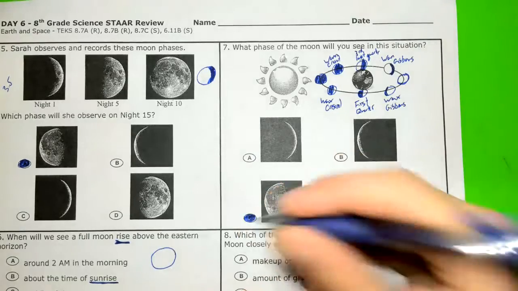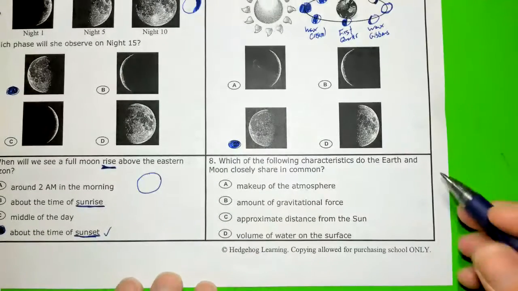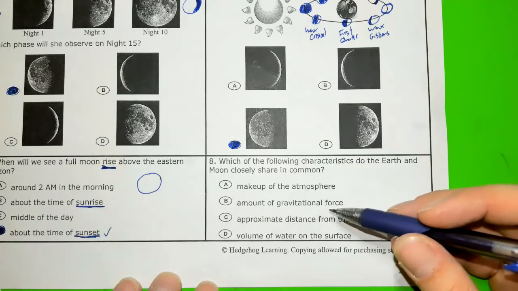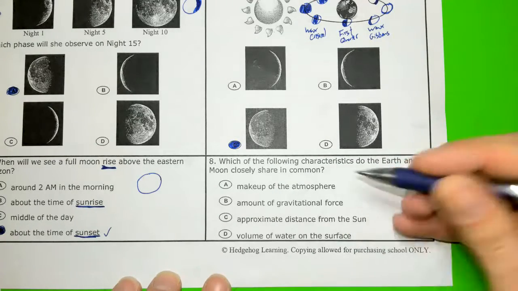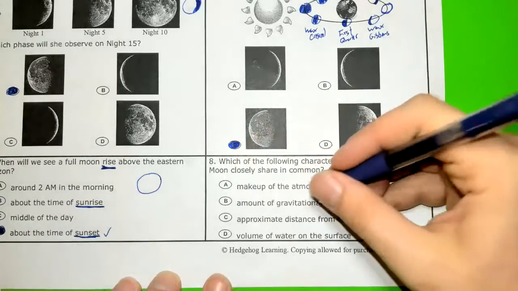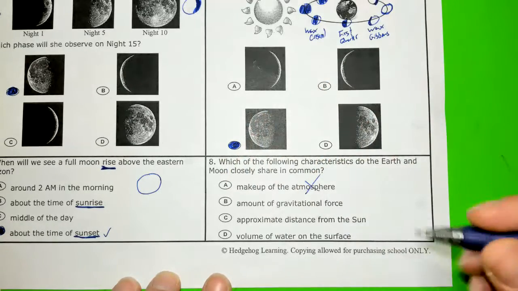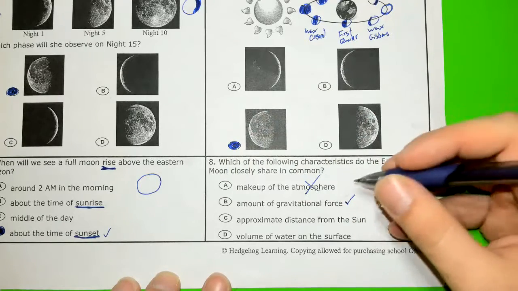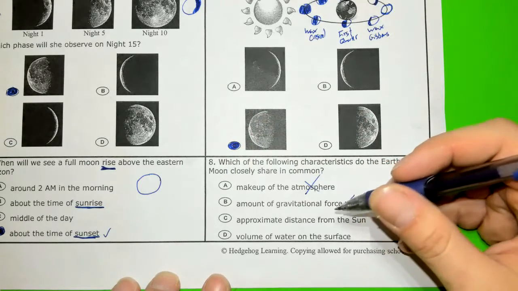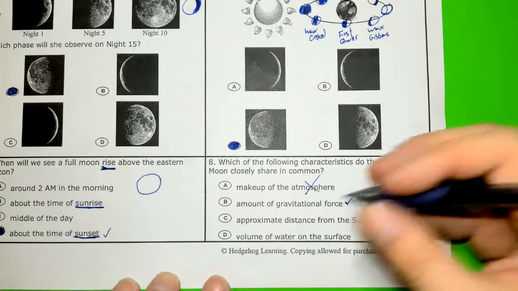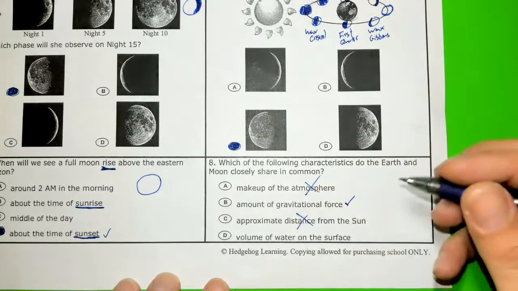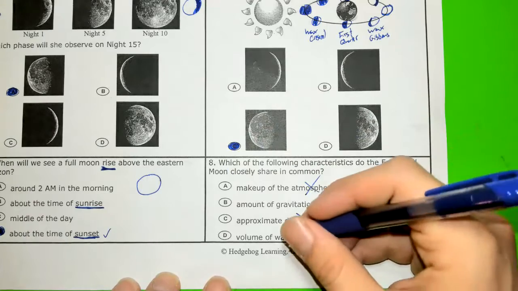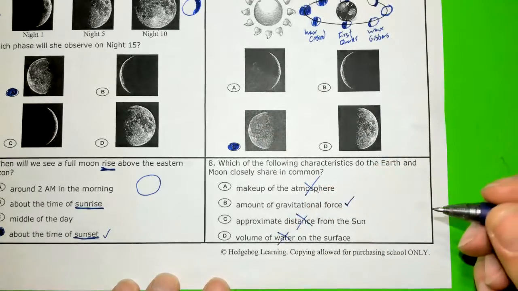All right. And then number 8, which of the following characteristics do the Earth and Moon share in common? So makeup of the atmosphere. Our moon really doesn't have an atmosphere, doesn't really capture any oxygen. The amount of gravitational force. Well, gravity is a thing on our planet, so let's consider that because our moon does have orbit around it. Approximate distance from the sun. No, we are pretty far from the sun, but the moon is a little bit closer. And volume of water on the surface. Well, we don't have water on the surface of our moon.